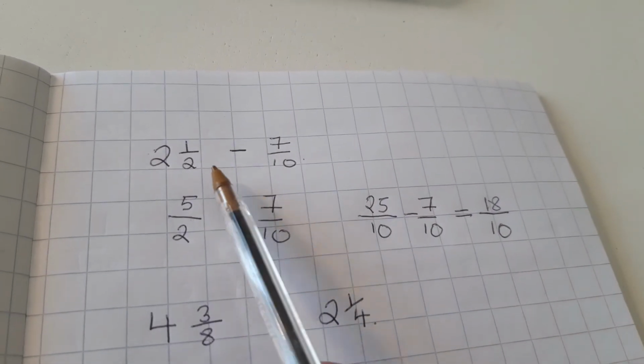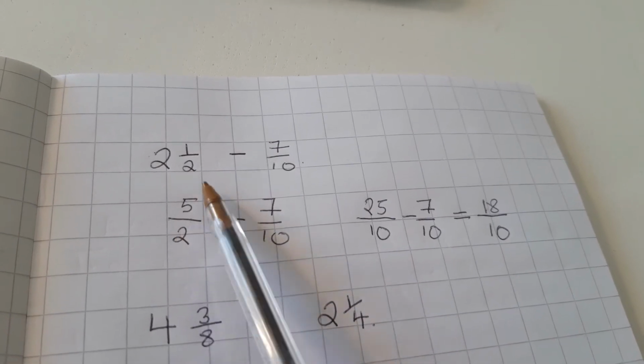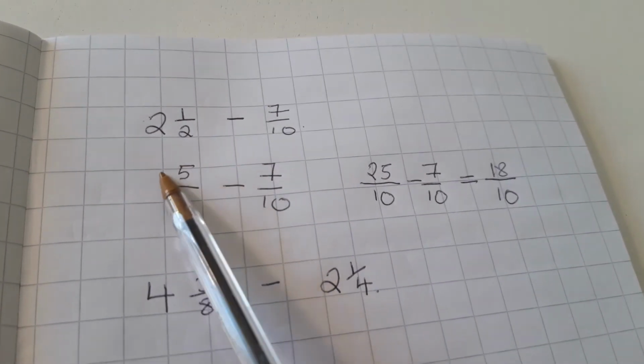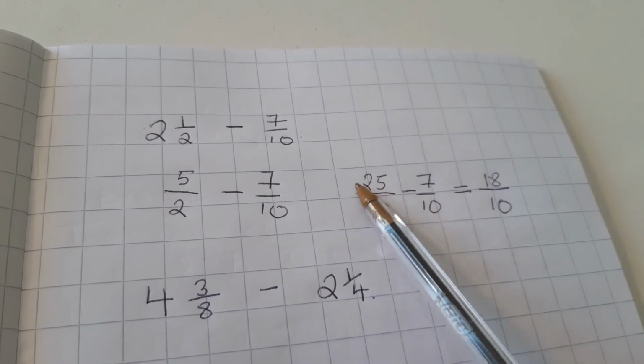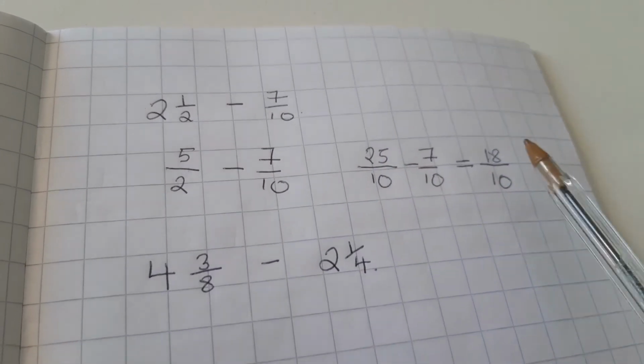So look what you did, change the mixed number into an improper fraction. You then had to change the fraction to another equivalent fraction before you could subtract.